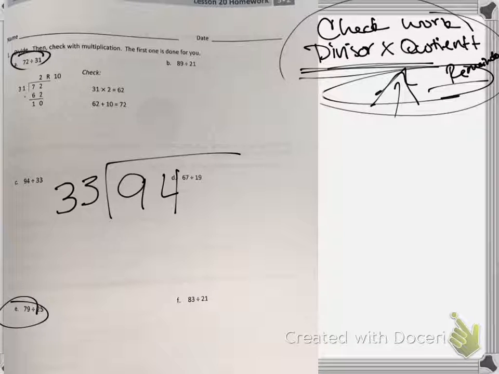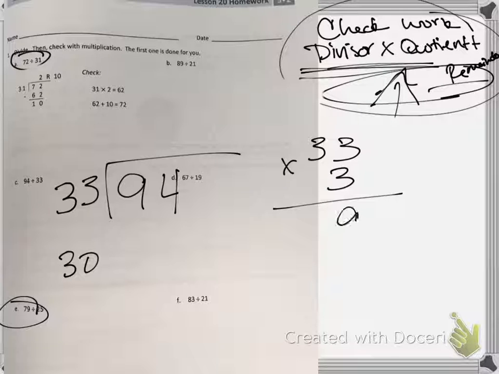So we have 94 divided by 33. Almost said 38. So we have 94 divided by 33. Now, if we do the estimation that we did in the first couple lessons in topic E, we could say 30, and we could think, okay, how many times does 30 go into 94? Well, we know 30 times 3 is 90, so we can try that out. So 33 times 3, we get 99.